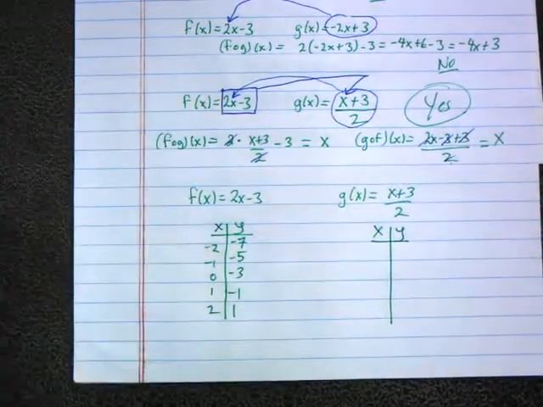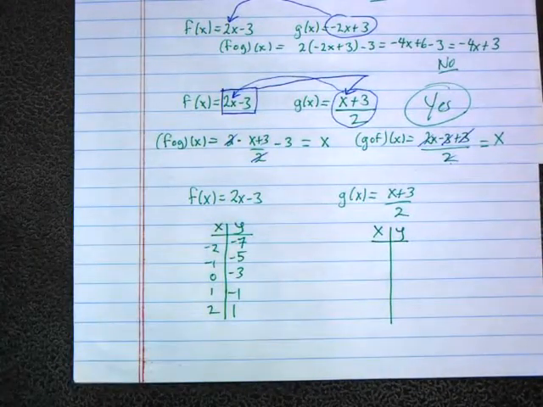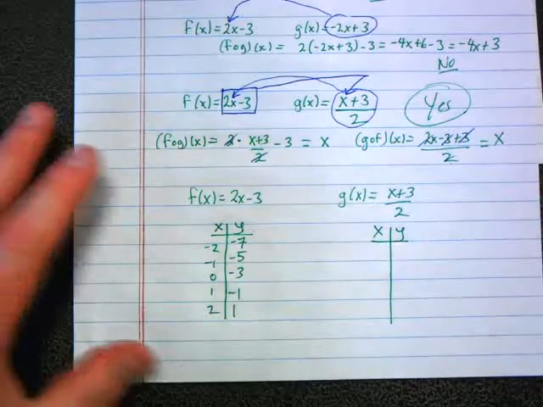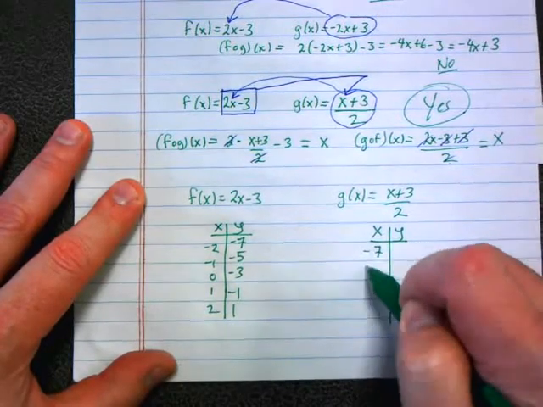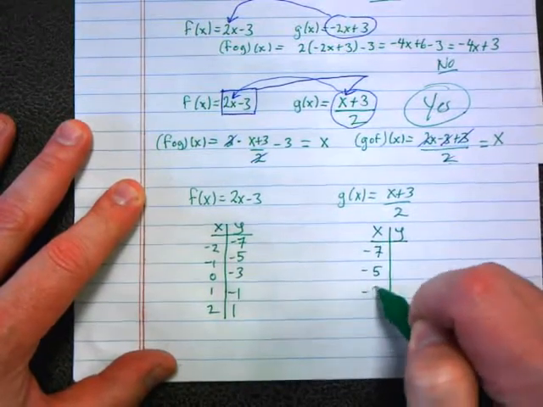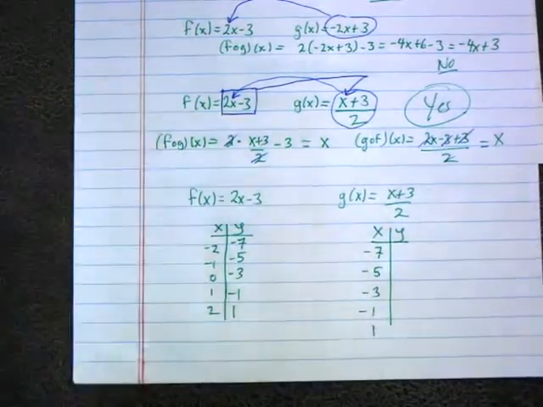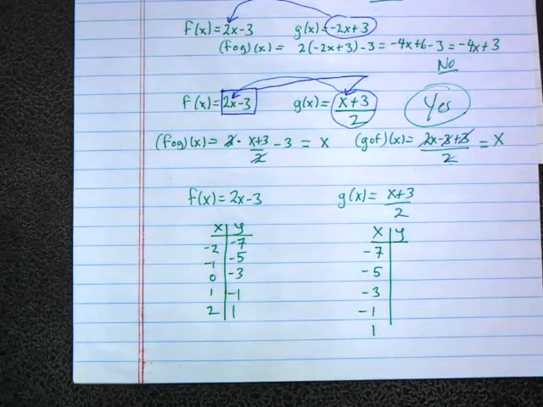I'm going to come over here for g, and I'm going to build a table. I'm going to pick my favorite numbers for x this time: negative 7, negative 5, negative 3, negative 1, and 1. Where did I come up with those numbers? Were they special? Those are the y values that I got before, weren't they?